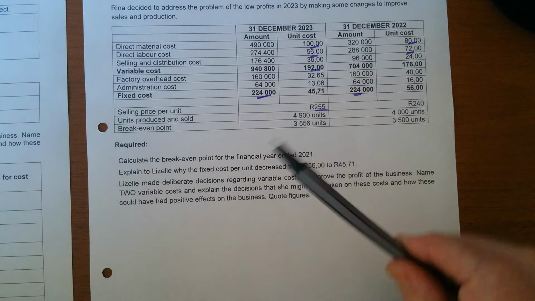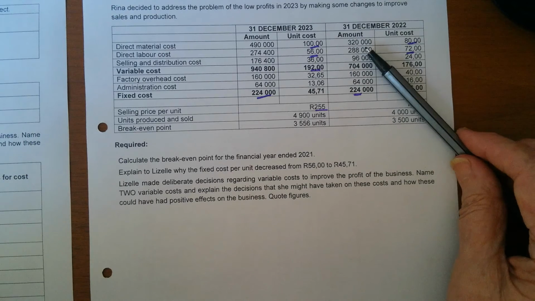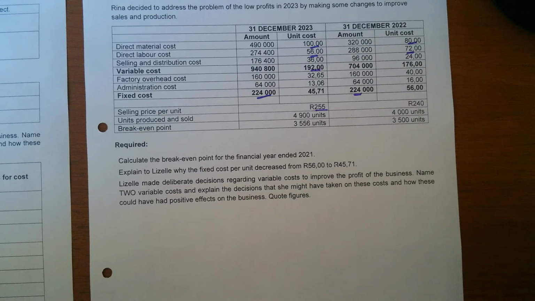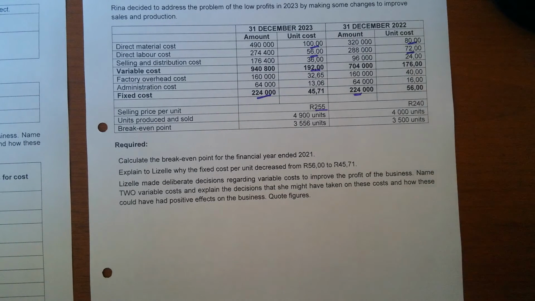Okay, then she had better supervision over the normal time targets, to make sure that the people produce the number of units that they're supposed to produce during that normal time, so that they don't have to pay overtime. They could also get machines to do some of the work to reduce the expenses of labor.